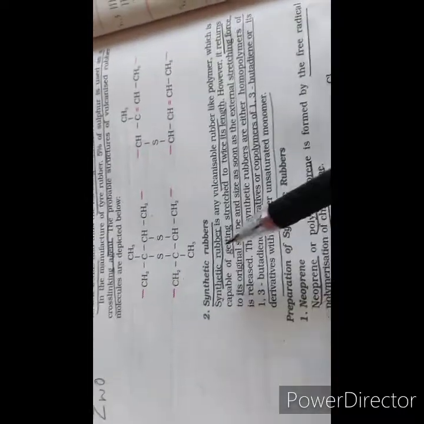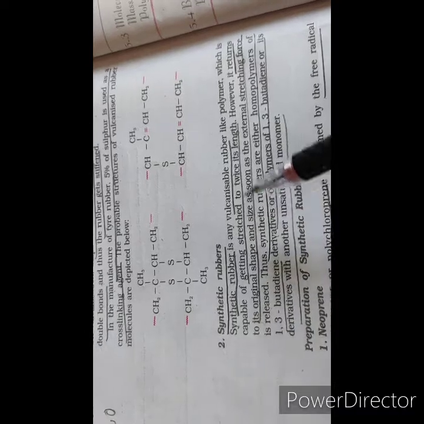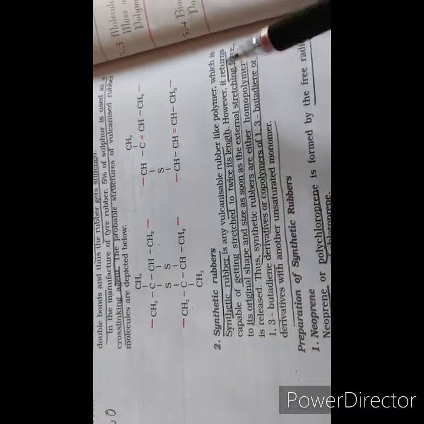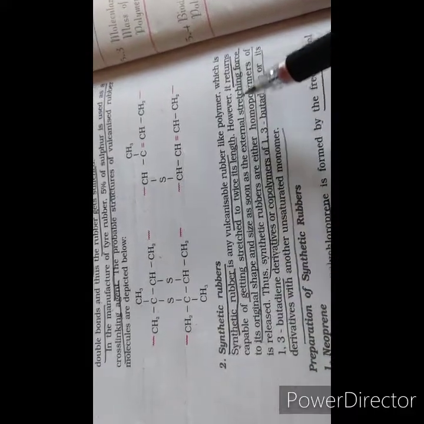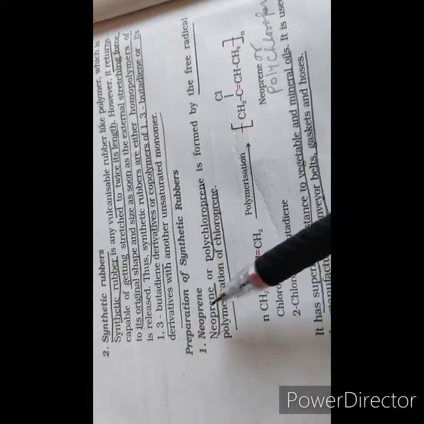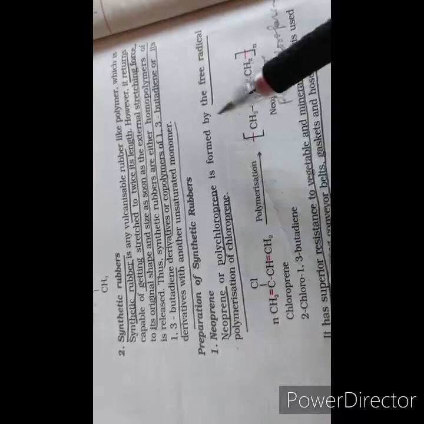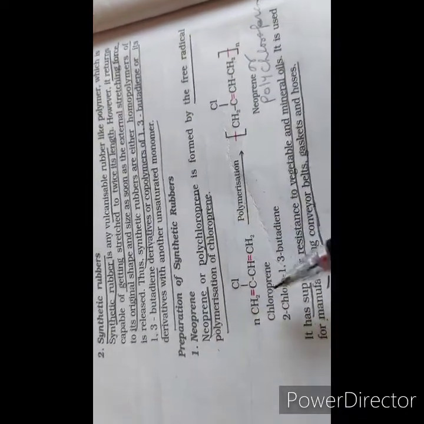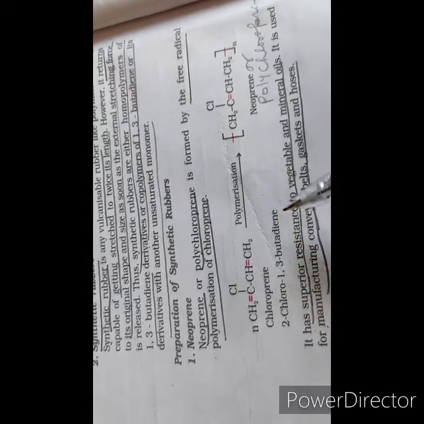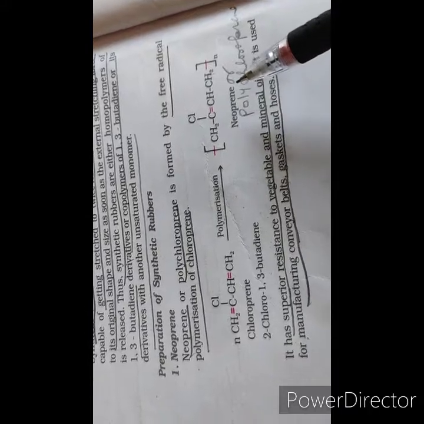Then we come to synthetic rubbers. The synthetic rubbers can be stretched to twice their length, but they return to their original shape and size as soon as the external stretching force is released. Let's study the synthetic rubbers. Neoprene. Neoprene is also known as polychloroprene, and it is formed by the free radical polymerization of chloroprene. Chloroprene is 2-chloro-1,3-butadiene. This polymerizes to form polychloroprene, also known as neoprene.